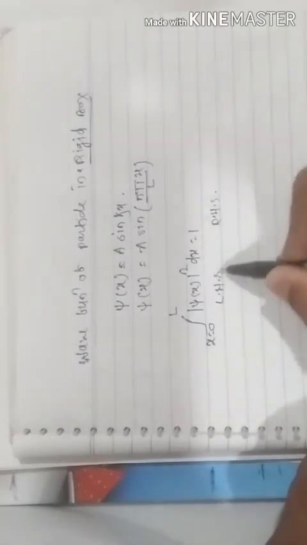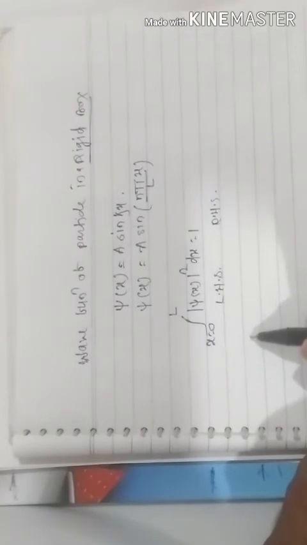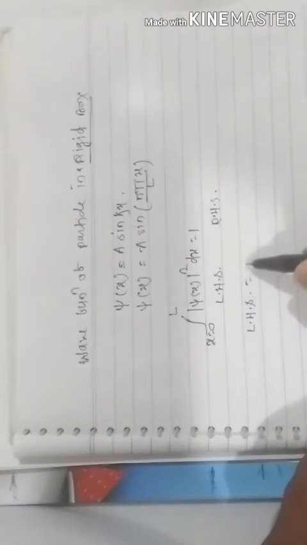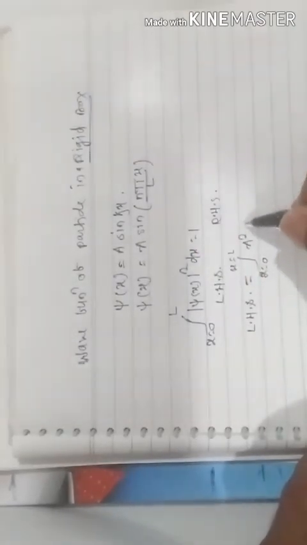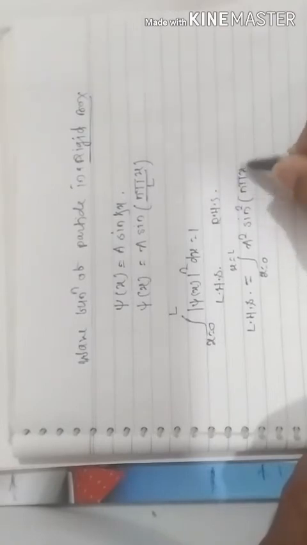So this is the LHS and this is the RHS. On the LHS, substitute the values from x equal to 0 to x equal to L: a squared sine squared of n pi x divided by L, dx.